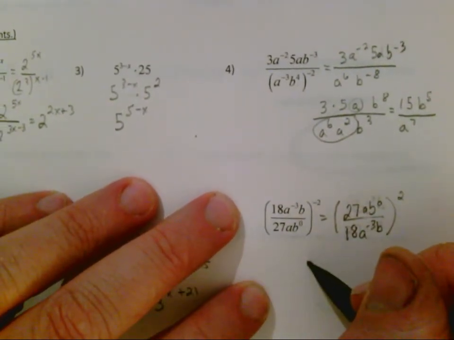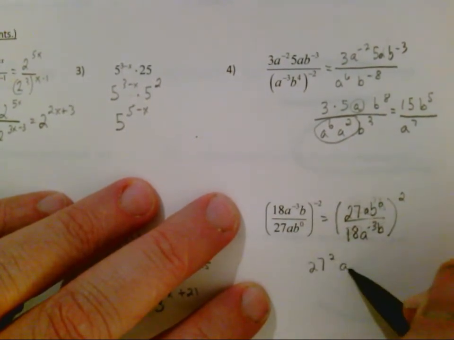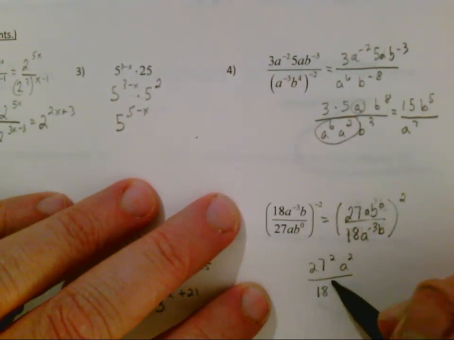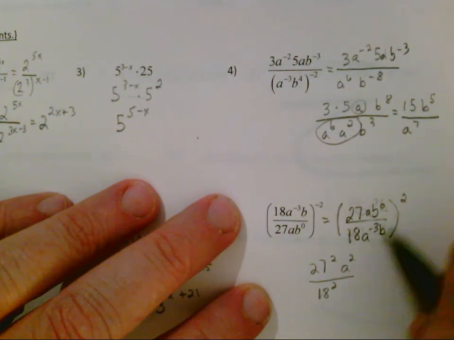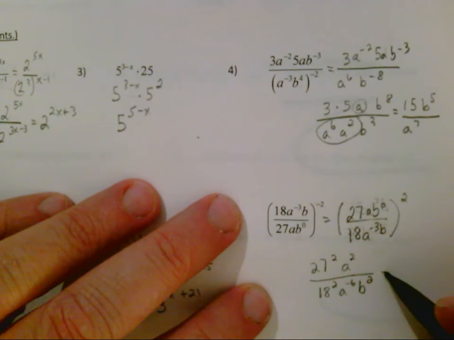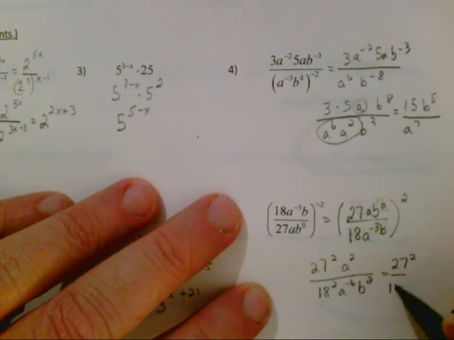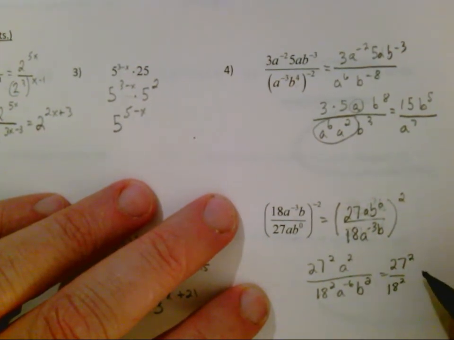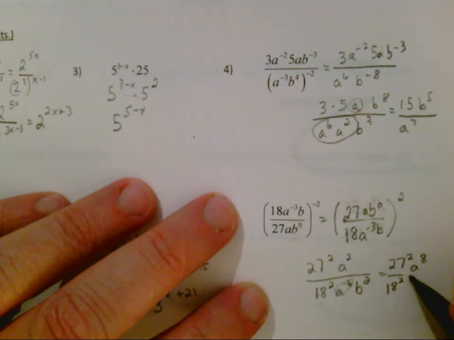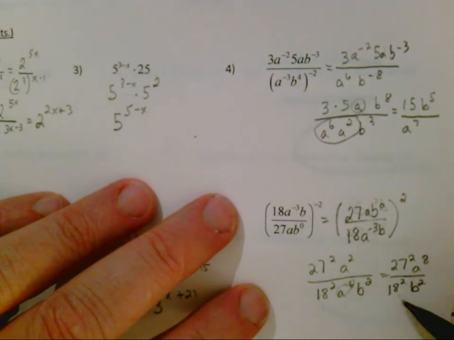So I have 27 squared, a to the 2nd, b to the 0, over 18 squared, a to the negative 6 b squared. Last step would be 27 squared over 18 squared. And then this 6 is going to move up and become a to the 8th. The b stays the same because it's positive. And you can multiply the 27 squared on the calculator and 18.